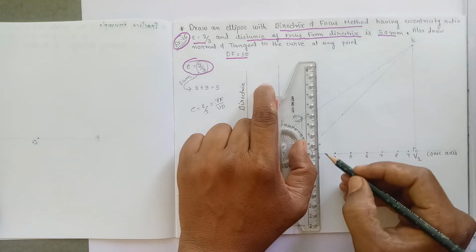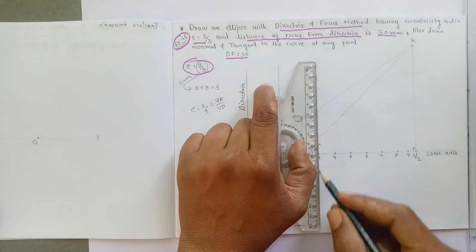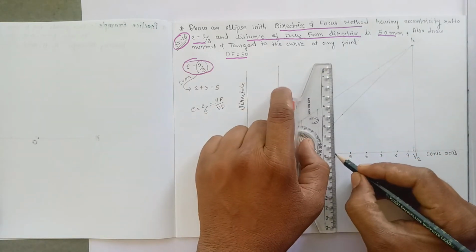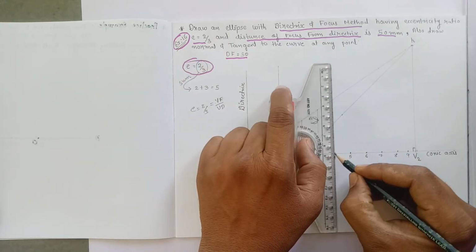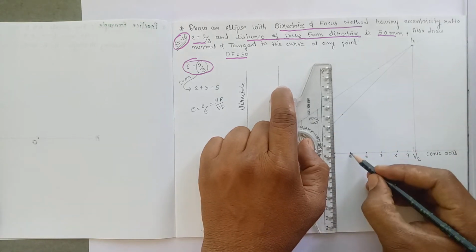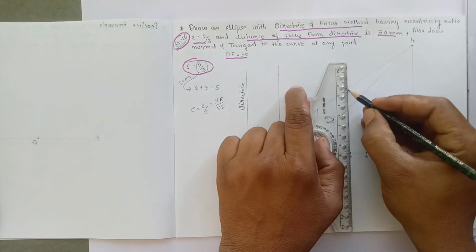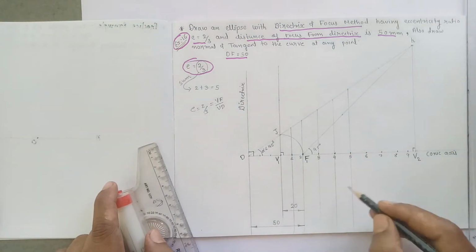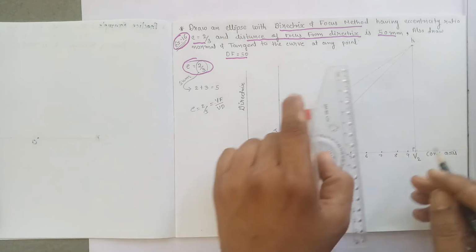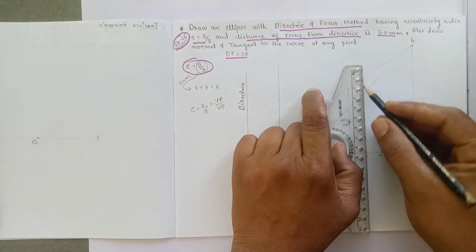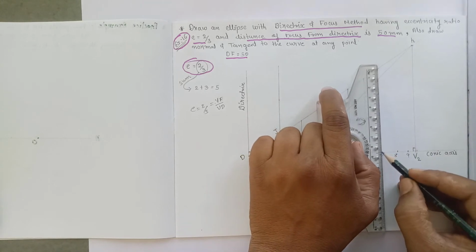Extend the lines passing from these divisions up to this line. Make sure that this line should be perpendicular to the conic axis or parallel to the directrix.